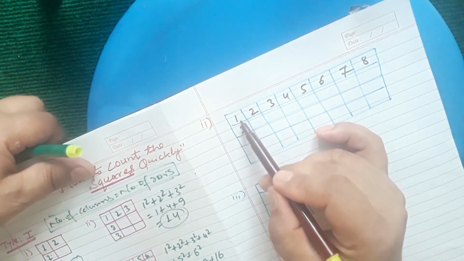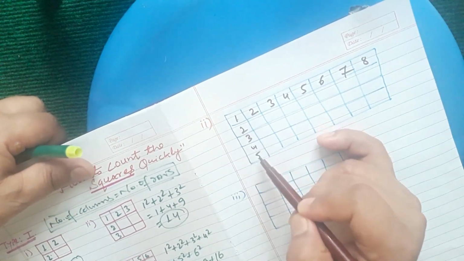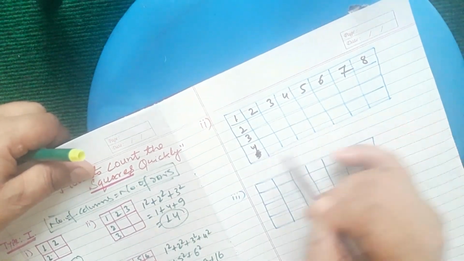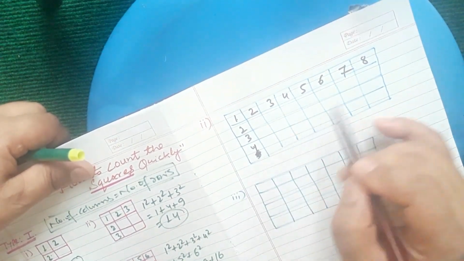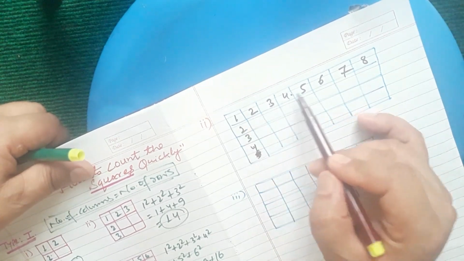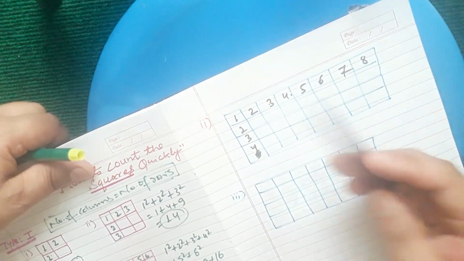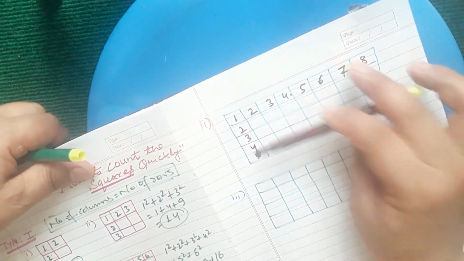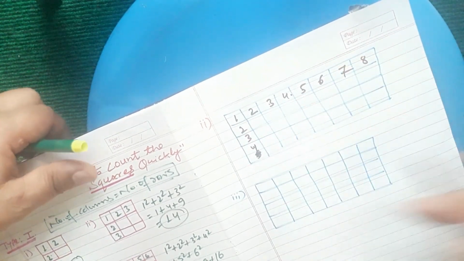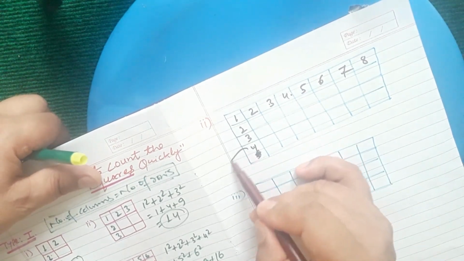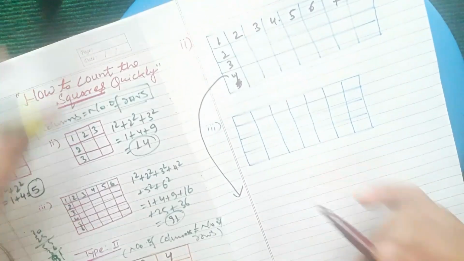No, sorry, here only 4, because I have drawn only one line for this. So 1 2 3 4 5 6 7 8: 8 columns, and 1 2 3 4: 4 rows. You can say it like this way. As I told you, now you have to write these numbers. The solution of this I'm going to tell here.